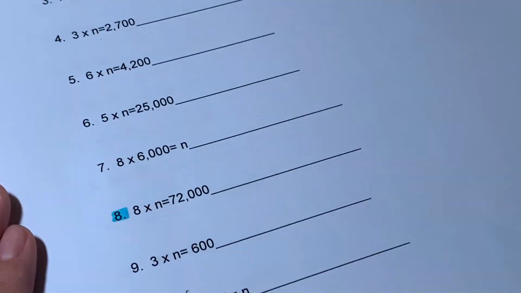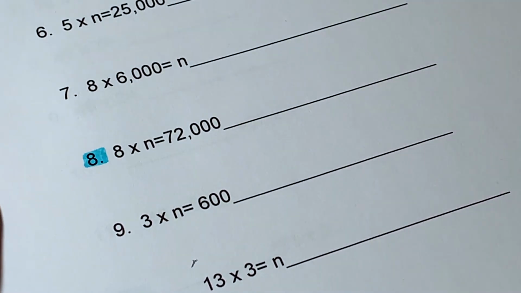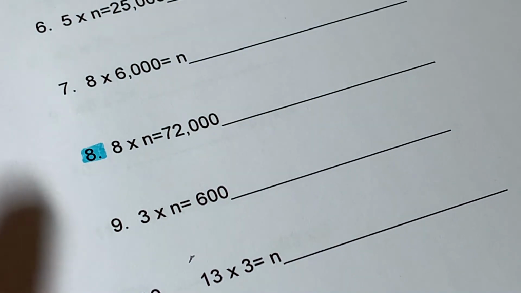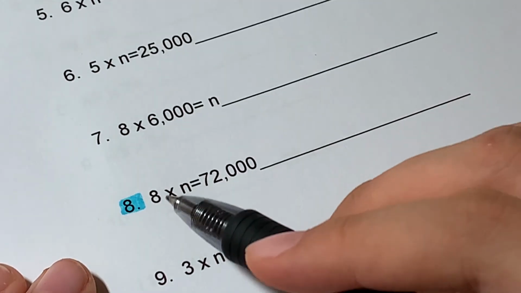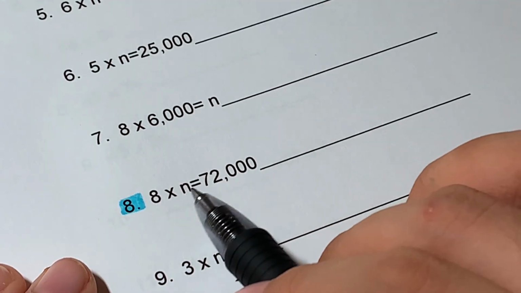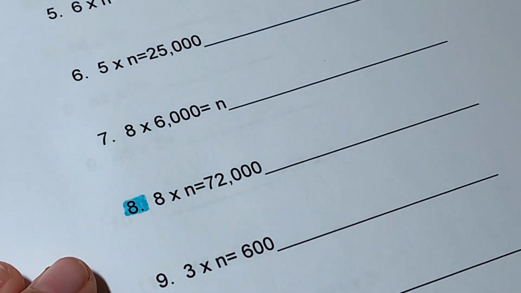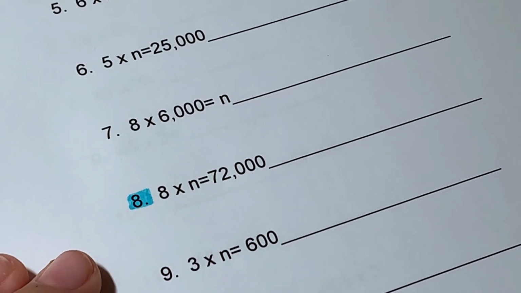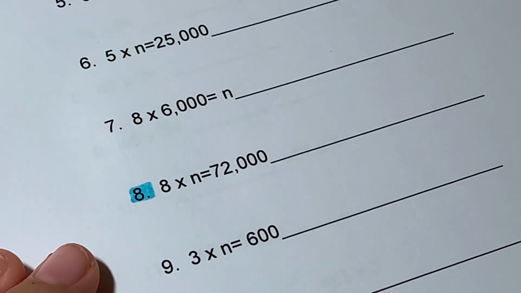Okay, so now we're on to expressions with variables, and it asks us to find the value of n. So I chose this problem right here. 8 times n equals 72,000. Okay, but before we get into anything, let's look at the equation first. We have a variable n here, right? But what do we do when we have a variable? The first step when you have a variable in an equation, an expression, whatever, is you want to isolate it.